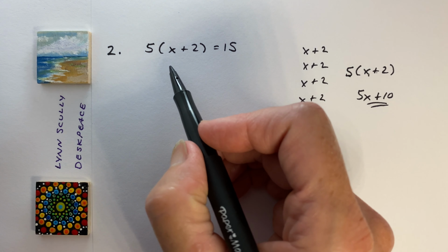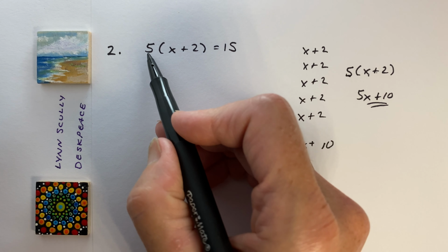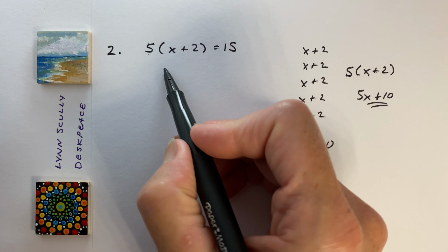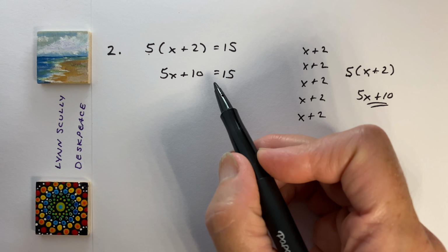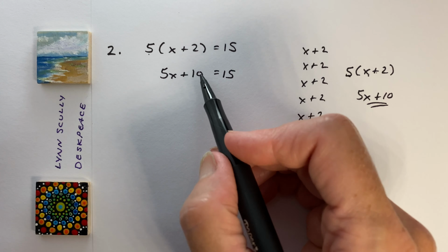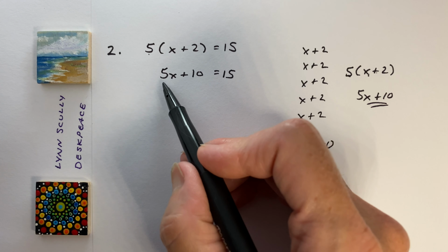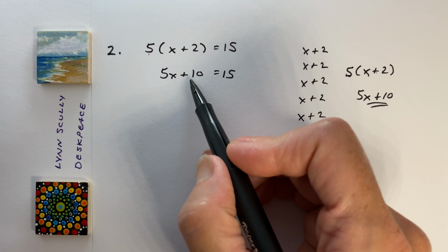Meanwhile, I'm going to solve this. So I'm going to distribute. 5 times x is 5x plus 5 times 2 is 10 equals 15. If this looks suspiciously like number 1, it's because it is. Okay, I want to get the x alone. 5 is attached by multiplication, 10 is attached by addition. I move the addition first to the other side by subtraction.